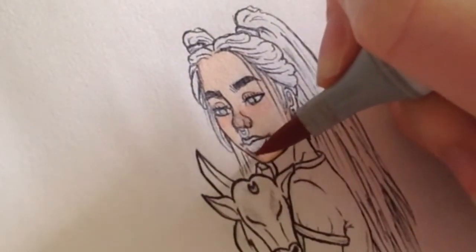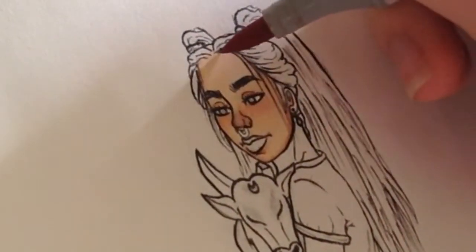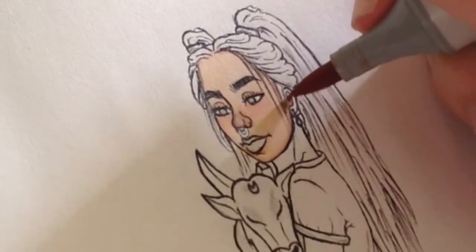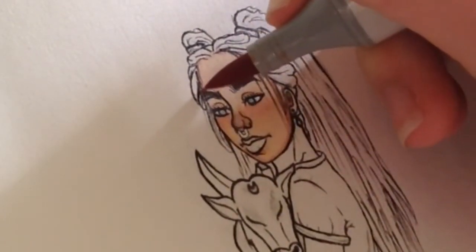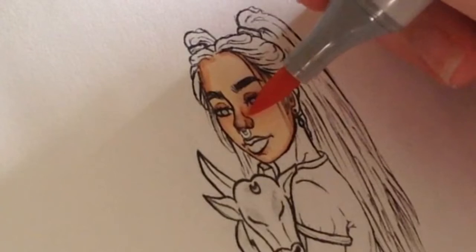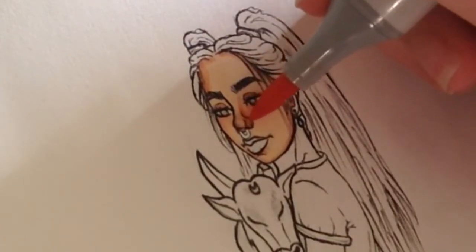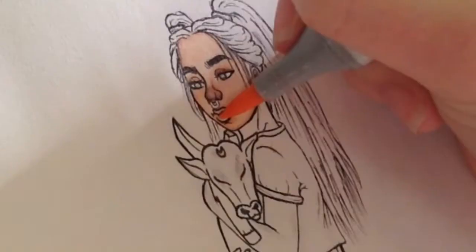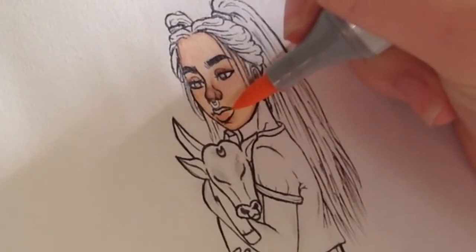Now I'm going into my darkest shade, which is E13, and I'm darkening everything up. I'm going all over the shadows. That's my shadow color. And after I'm done with the darker color, I go in with my medium color, which is E11, I believe, and I blend that out. And after that, I start to color in the lips.